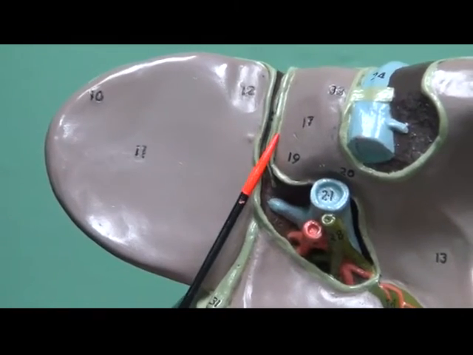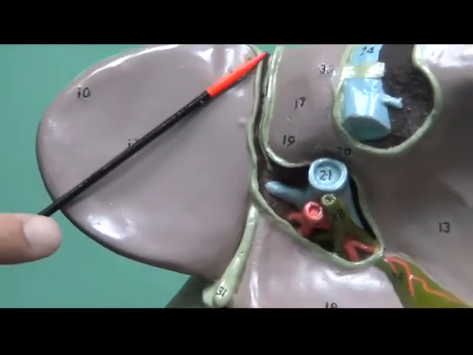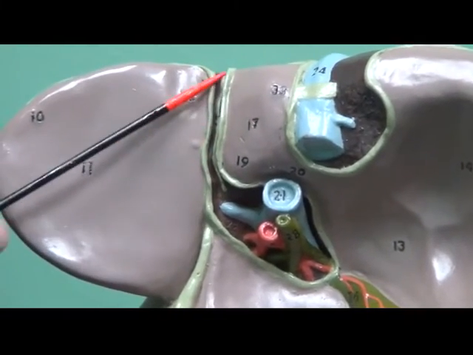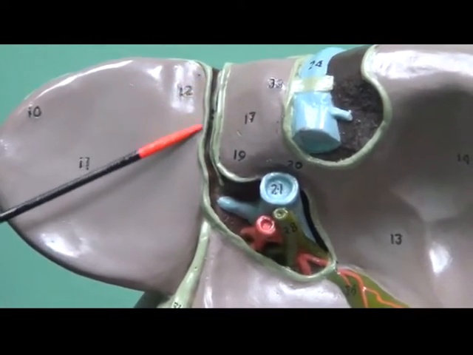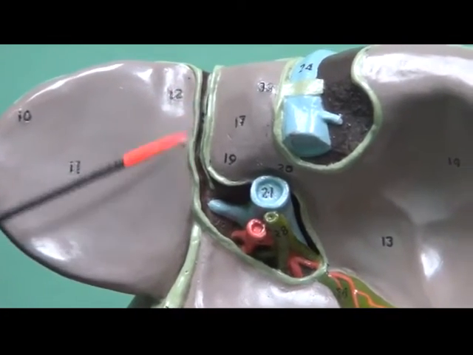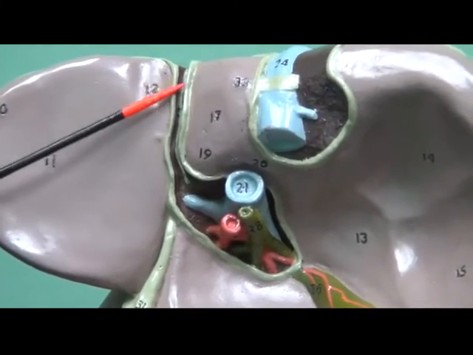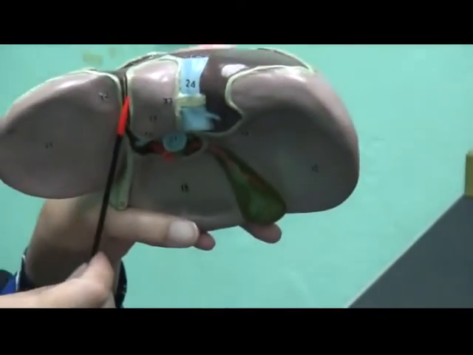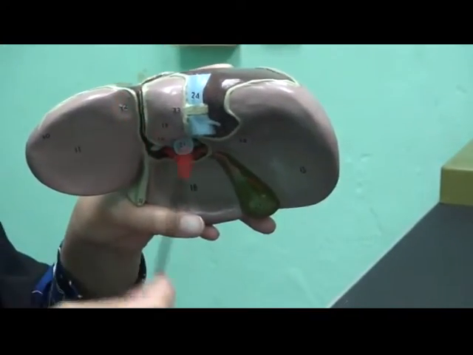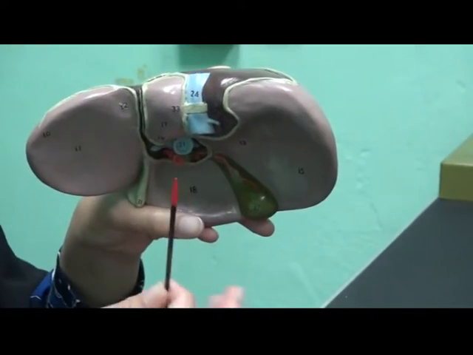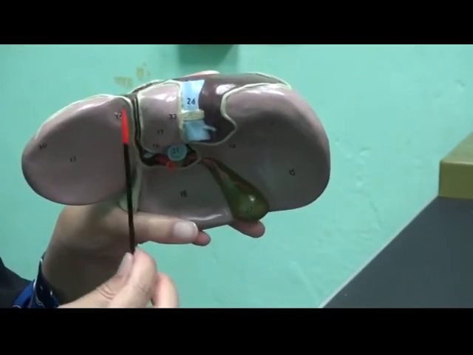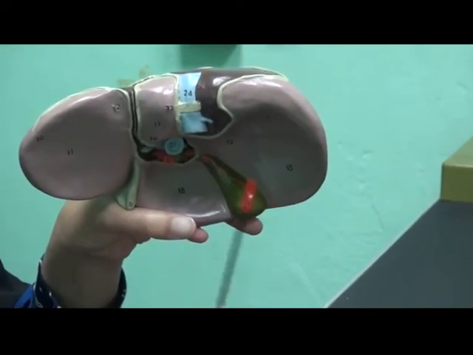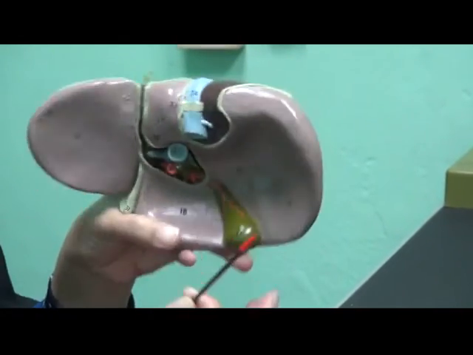But it has special names. The lesser omentum has two parts, the hepatoduodenal and hepatogastric ligament. So the one at the edge of the ligamentum venosum is the hepatogastric ligament. Hepatogastric ligament means that from here it is attached to the stomach. I know you cannot see the stomach here, but just imagine that from here it goes to the stomach and attaches to the lesser curvature of the stomach.